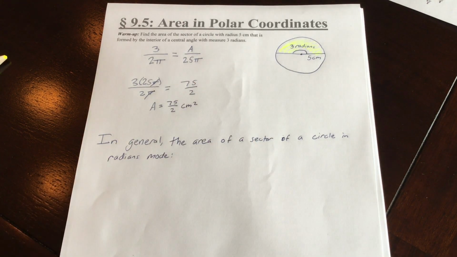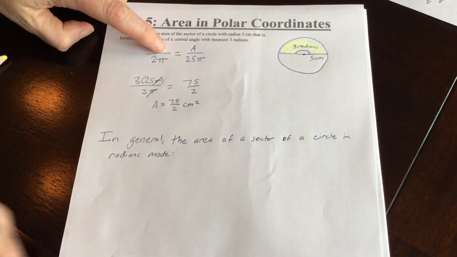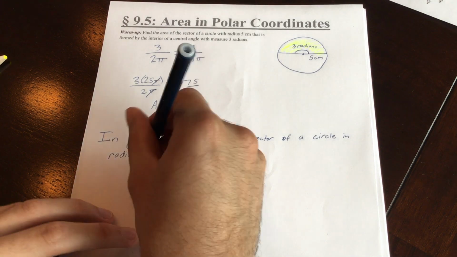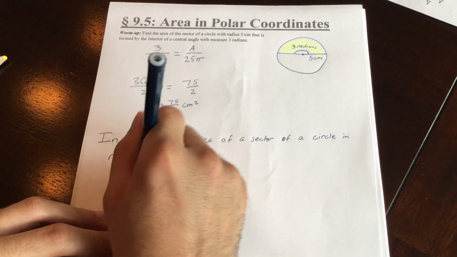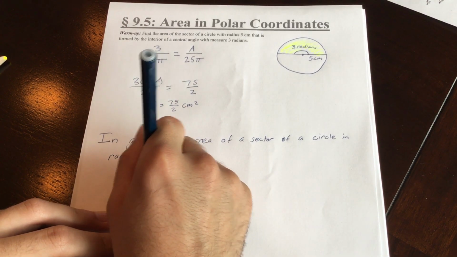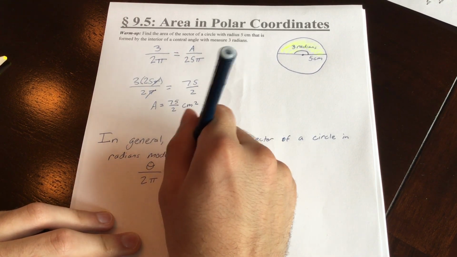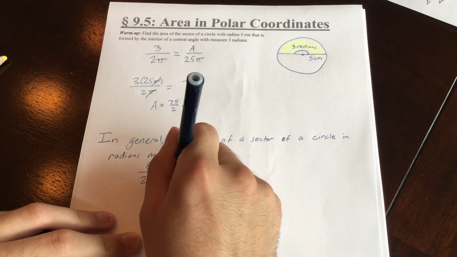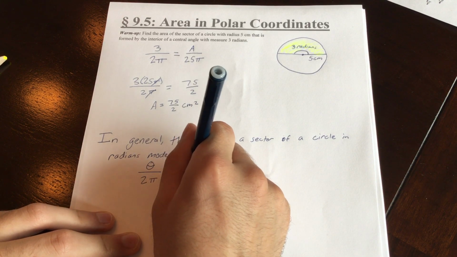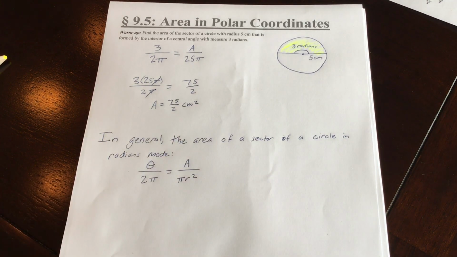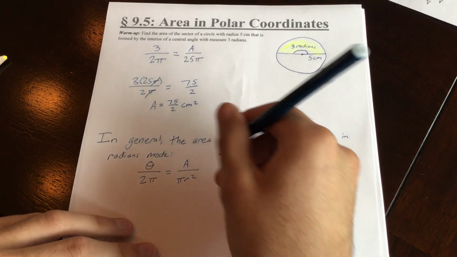So instead of 3, you just put theta divided by 2 pi equals just the area you're finding, so A for that, divided by pi r squared. There you go, solve for A, and you've got it.